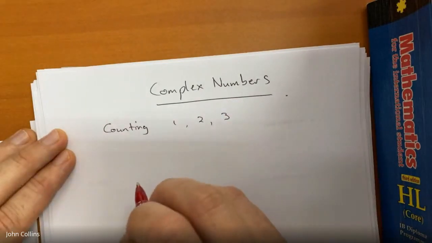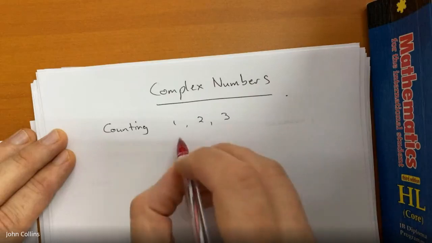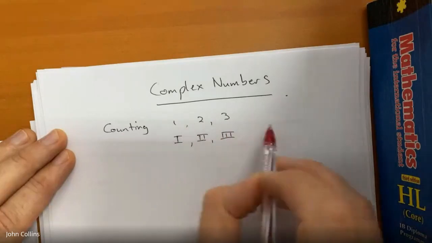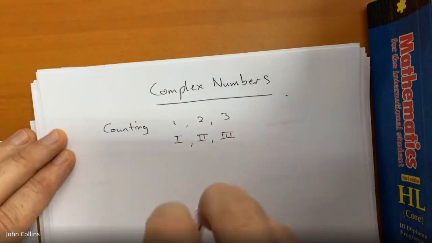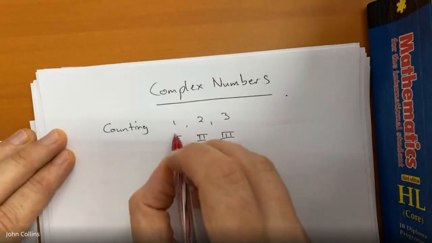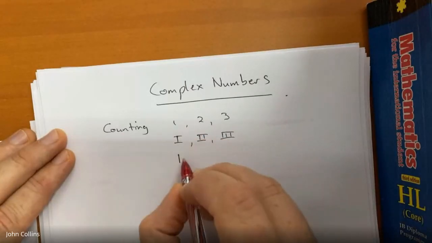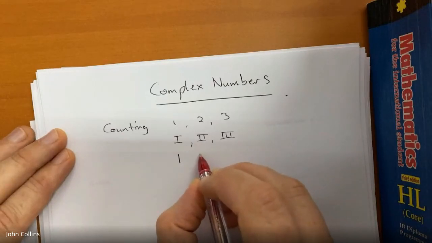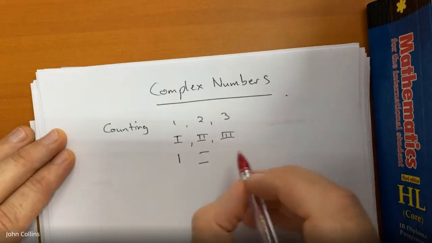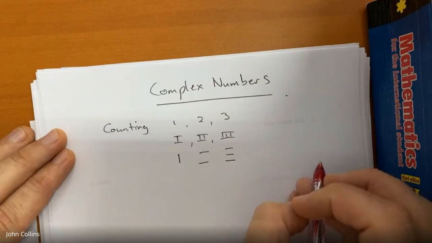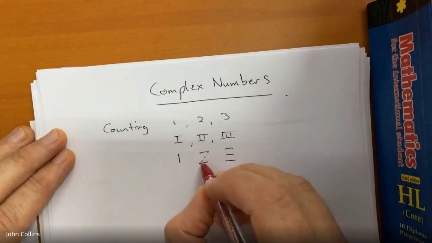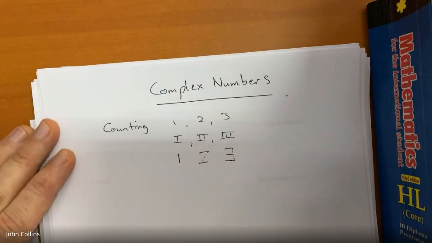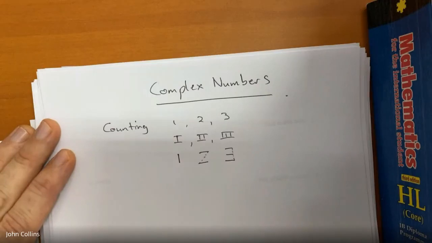Counting numbers are 1, 2, 3. I don't know if you've ever looked at counting numbers before, but the Roman numerals use I, II, III. It gets a bit more complicated after that, obviously, with the IVs and all that. But if you think about our numbers, 1 is very similar actually. 1 is 1. For 2, you use 2 lines here, and for 3, you use 3 lines here, and then you just connect. They're formed in quite a similar way, and that is the Arabic form of numbers. Anyway, that's just a side note.